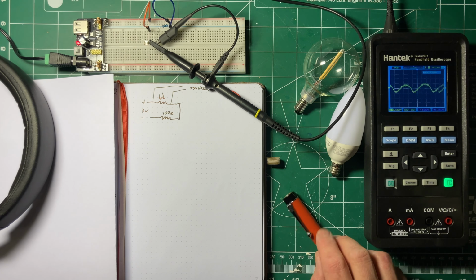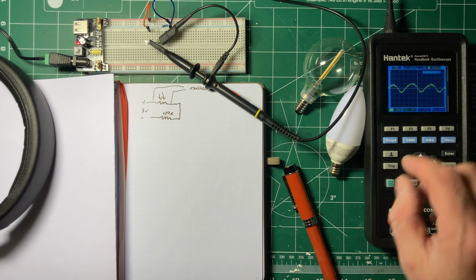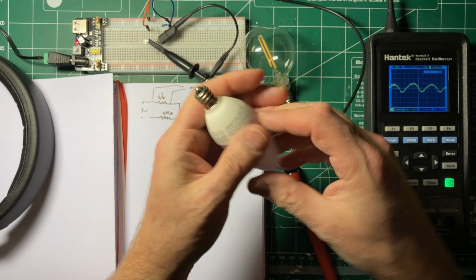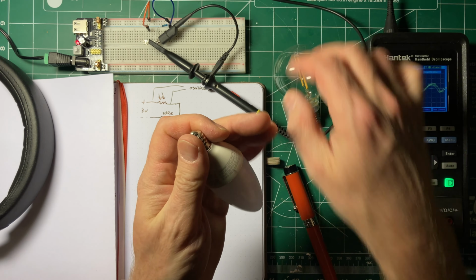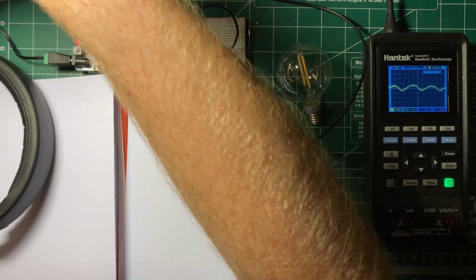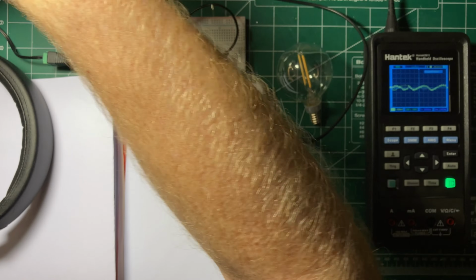So the second question is, well, what about LED bulbs? Both of these have very small bases. They fit into an IKEA fixture that I've got here. Let's put one of these in. Sorry for my arm in the middle. We'll turn that on.